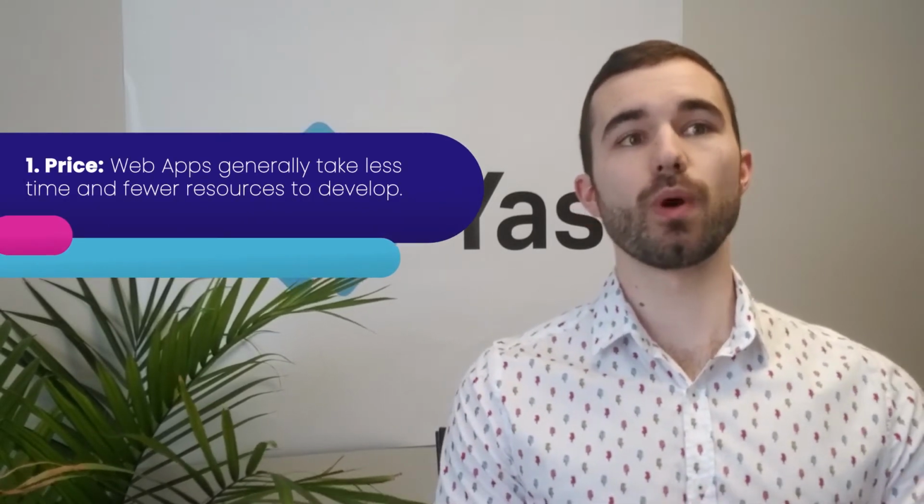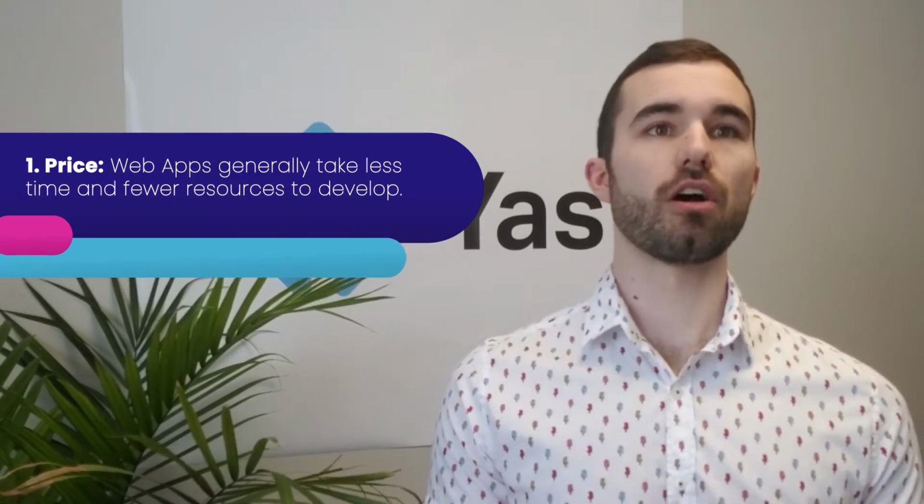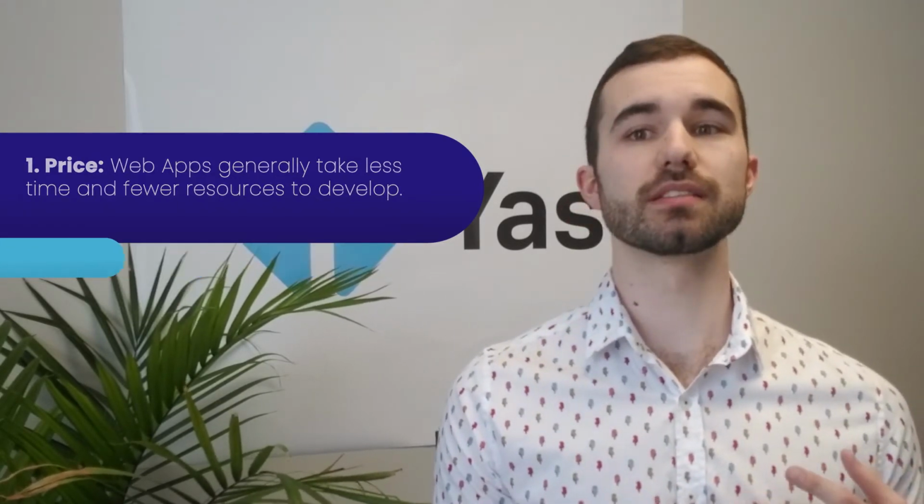But I will use this space to touch quickly on what some of the benefits are of going for a web app over a native app. So the first one, of course, you'll hear the most is price. Web apps, because they function very similar to websites, are a lot easier to develop. They take a lot less time, which means the developers that you are either hiring or outsourcing to can get that put together a lot faster, which of course means less man hours, which means less cost.